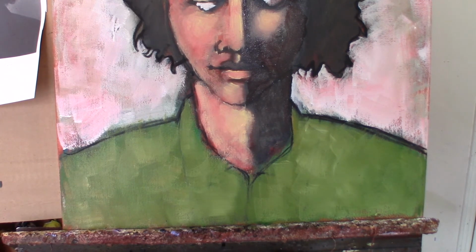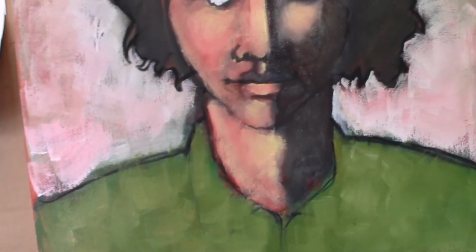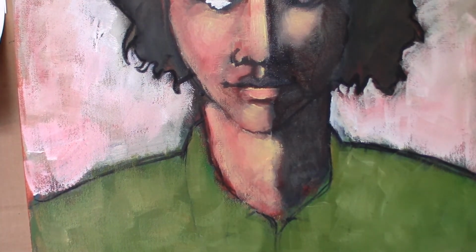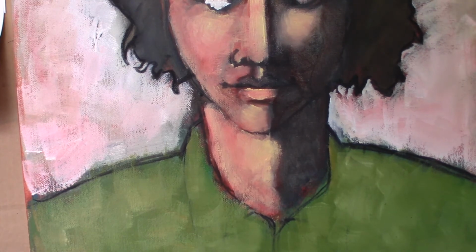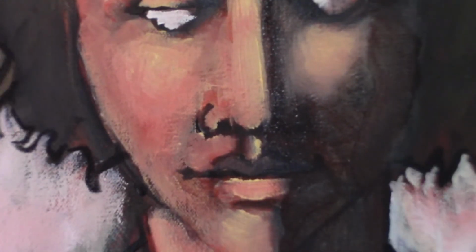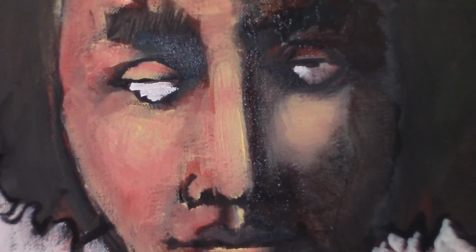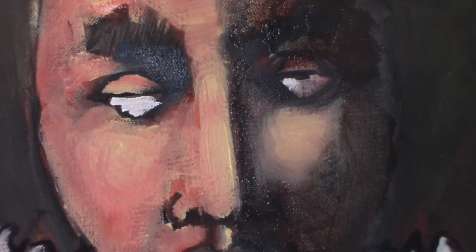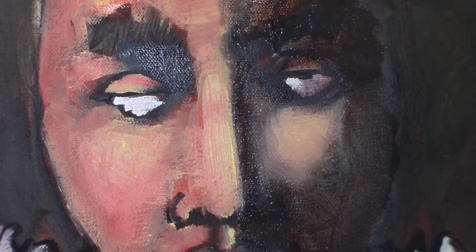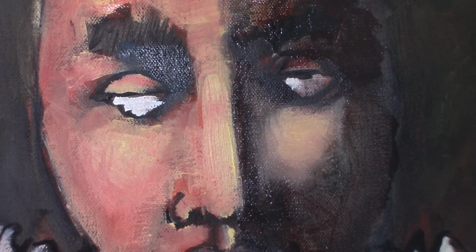I've got to put an eyeball in. What's happening with his eye? His left eye. I've got to put some shadow in there.